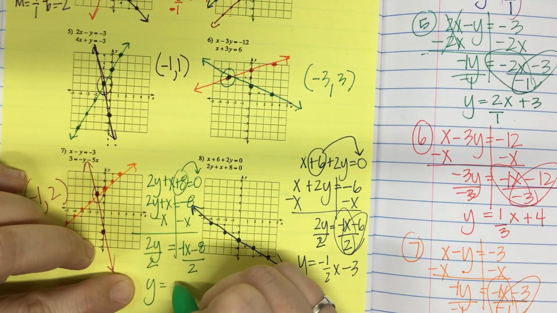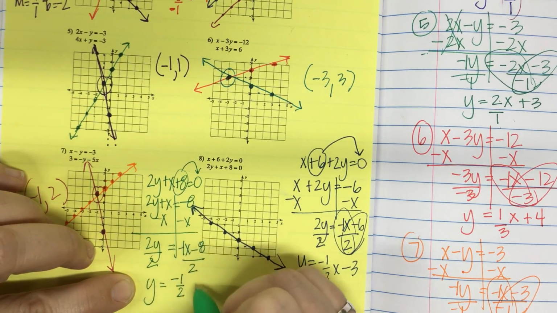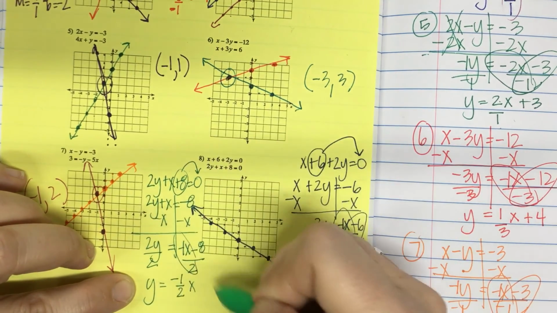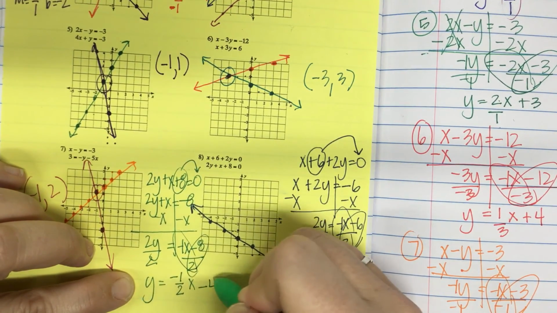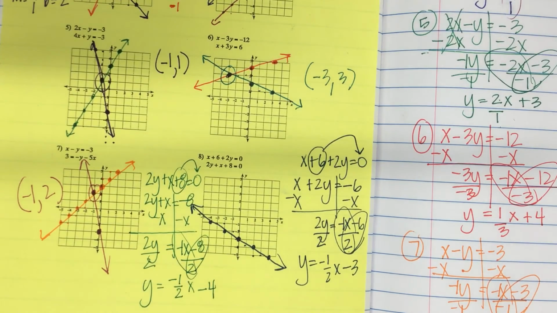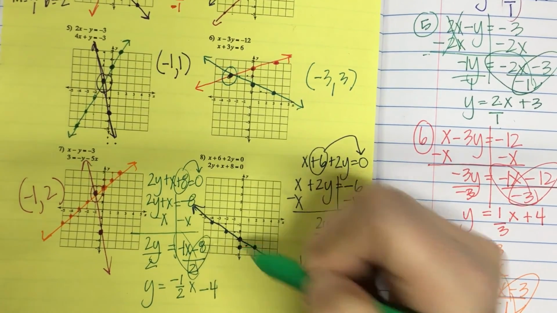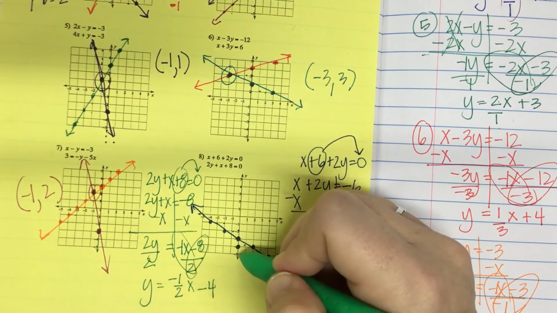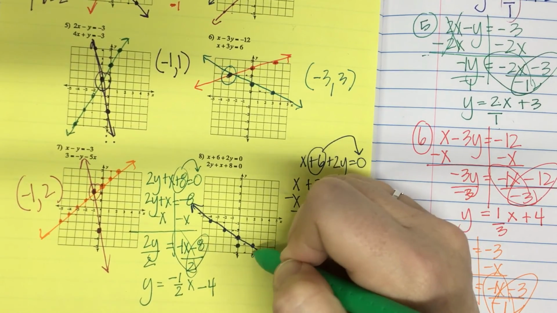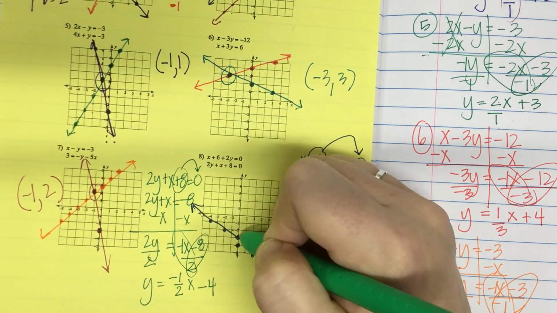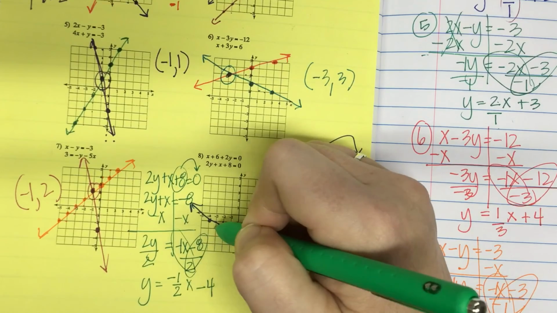Y equals negative 1 over 2x minus 4. Negative 8 divided by 2 is negative 4. So I'm going to go to negative 4. And I'm going to go down 1, backward 2. And I'm going to go up 1, backward 2, up 1, backward 2.